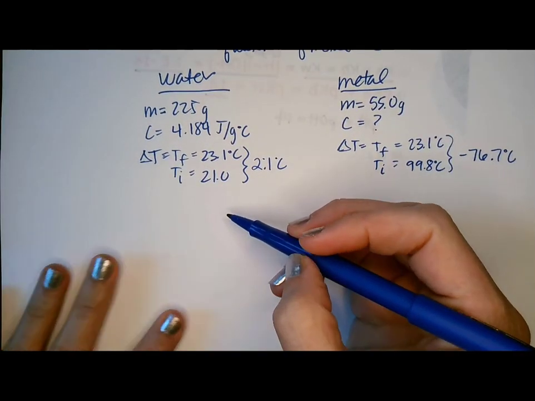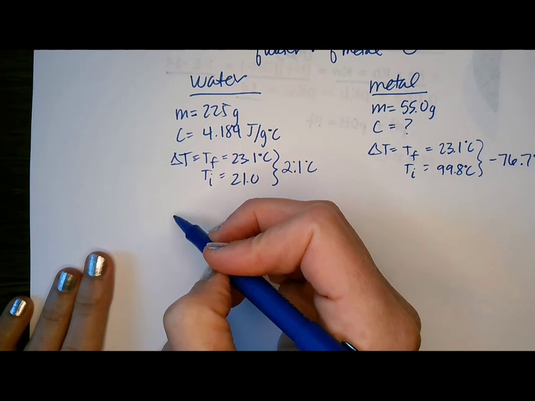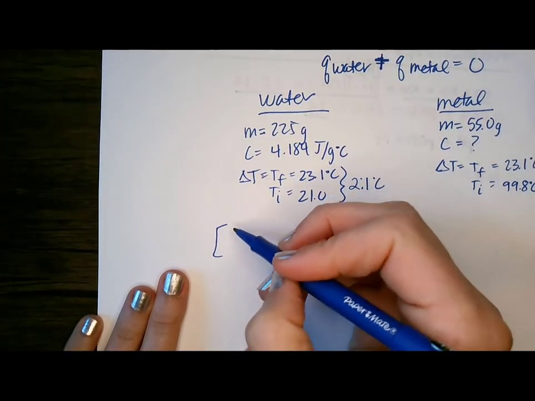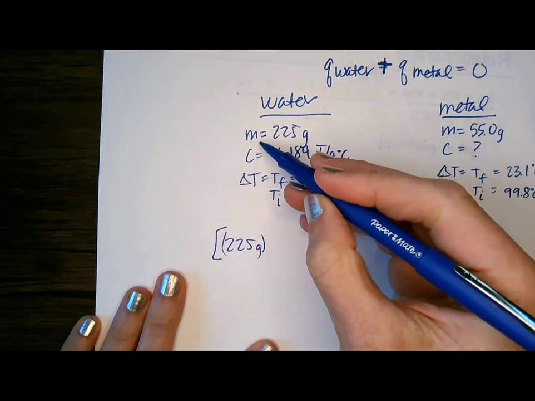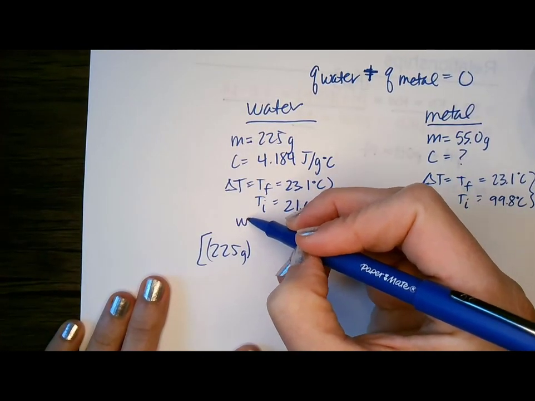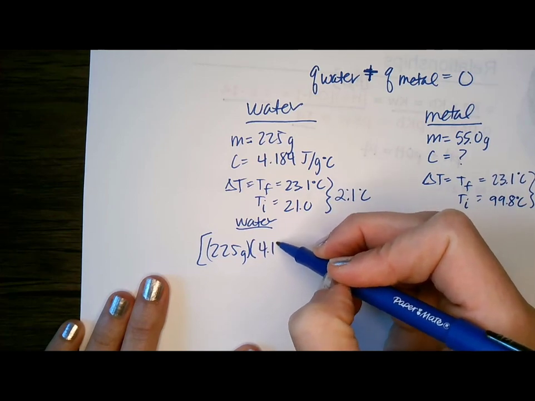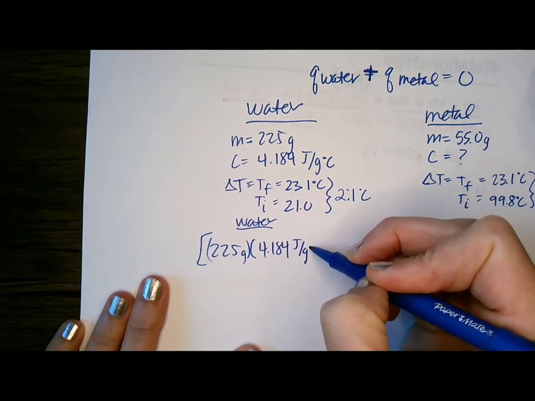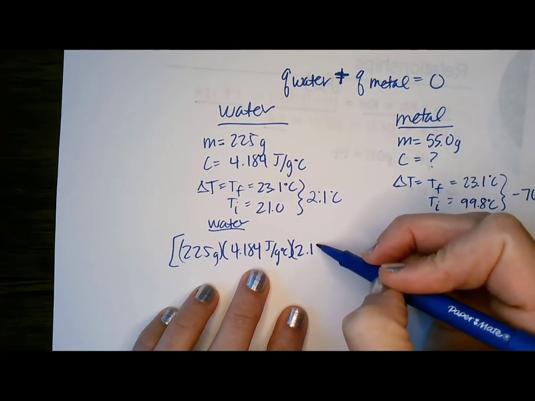Okay, so we know that Q is equal to M times C times delta T. So we have all of that information. So our Q of our water, and I'm going to put this in big brackets, we're going to do 225 grams, our mass, this is all for water, times 4.184 joules per gram degree Celsius, M times C times change in temperature was 2.1 degrees Celsius.